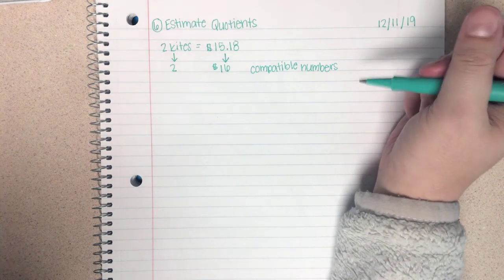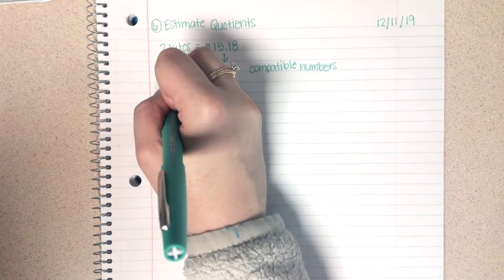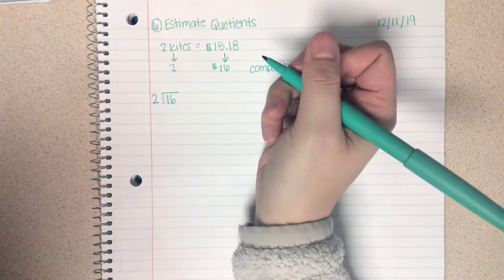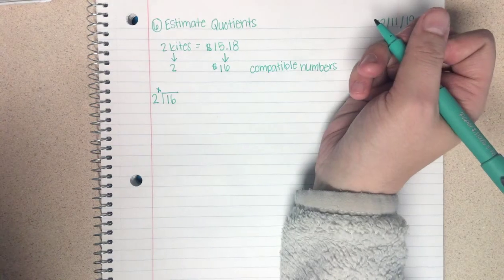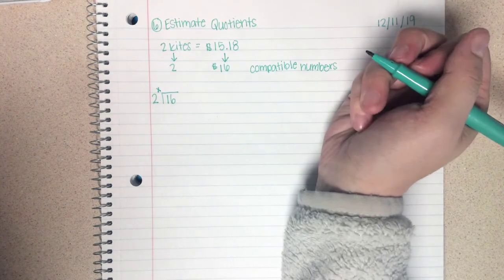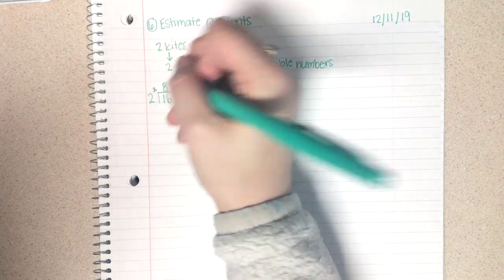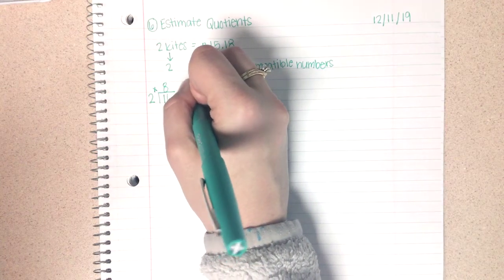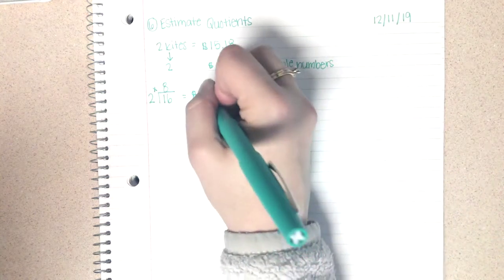So remember that in division, my biggest number always goes first. So I'm going to go ahead and do 16 divided by 2. So basically what I'm asking is what times 2 is going to give me 16. Okay? Off the top of my head, I know that that is going to be 8. So it's going to be 8. Now don't forget your label because it's $8 because that's how much each kite is going to cost.